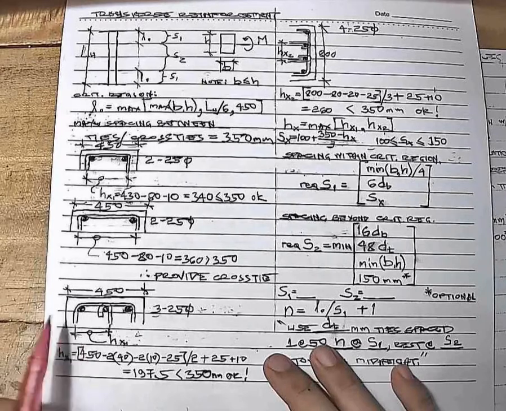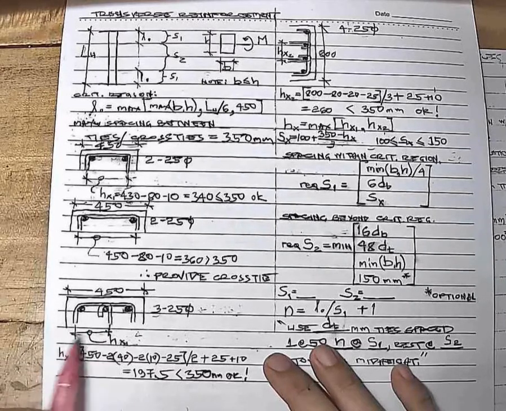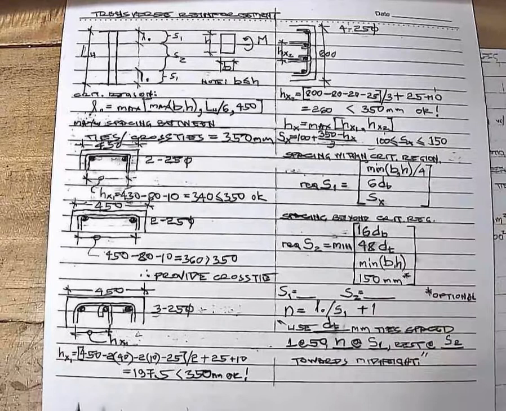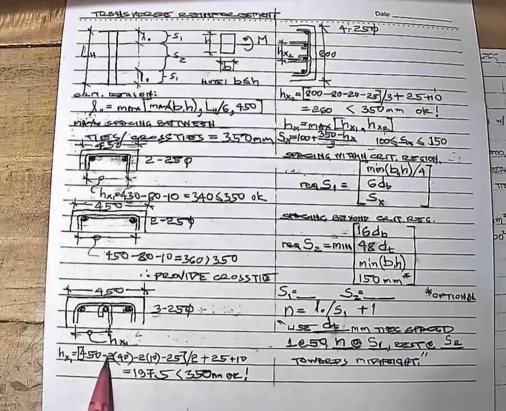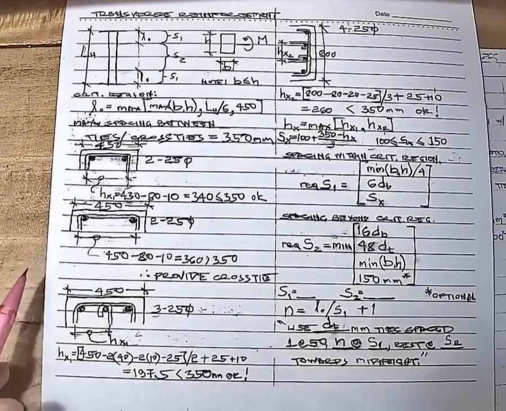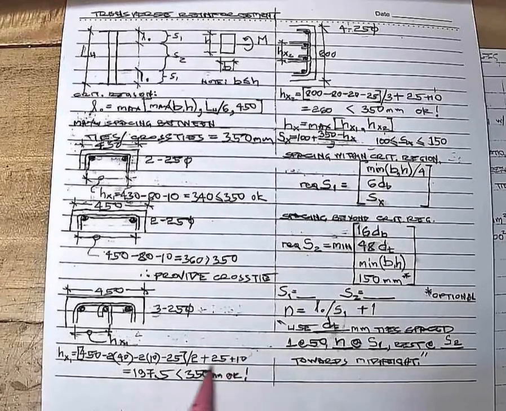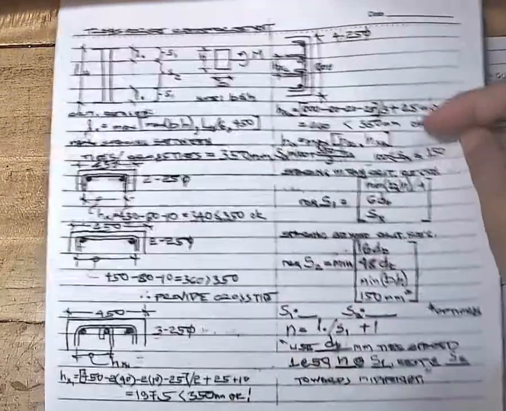Okay, so ayan. So this becomes now 450 minus twice of clear cover minus twice of diameter of tie minus rebar all over 2 plus 25 plus 10. Itong 25 niyan, yan yung rebar. Yung 10, yan yung diameter of ties. Next, paano nakuha yung equation na yan? Okay, so ganito yun.